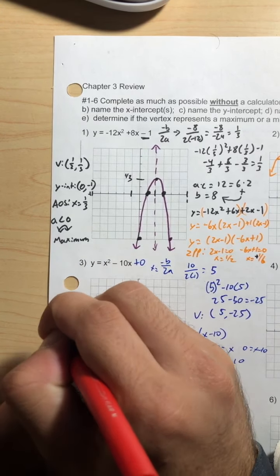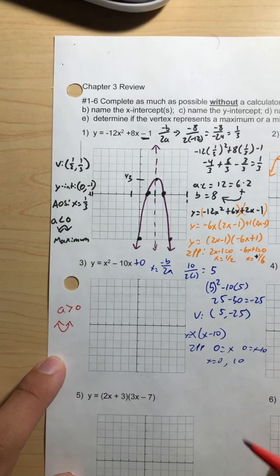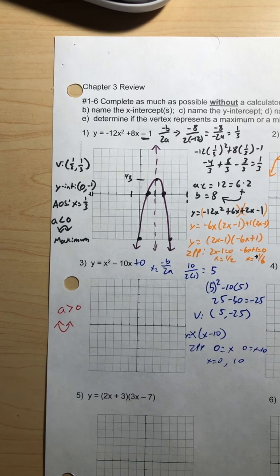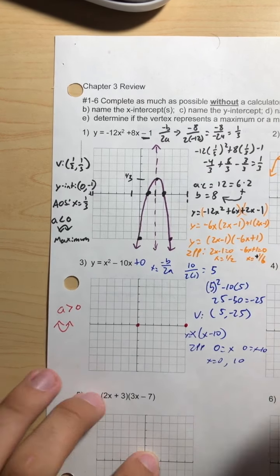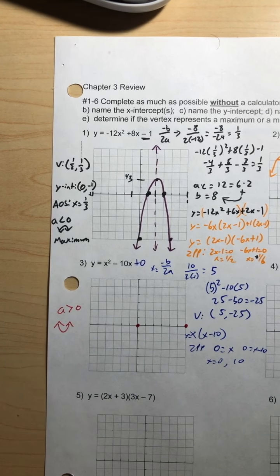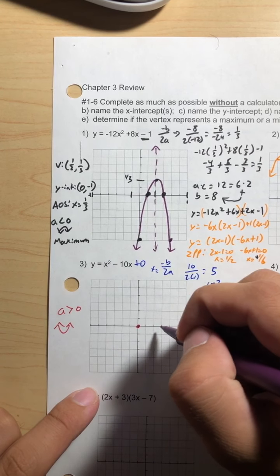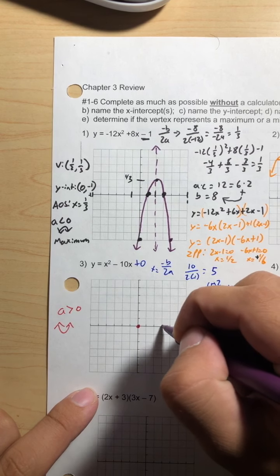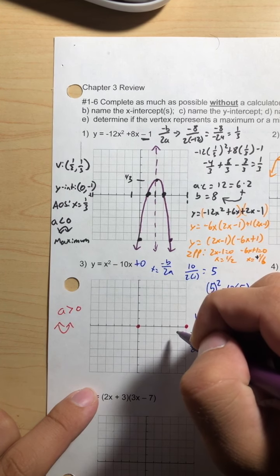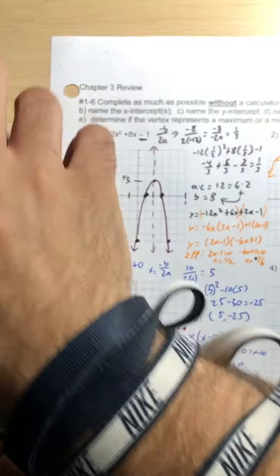A is greater than 0, so I'm going to open up. So with all this information, I'm going to plot my 2 x-intercepts, 0 and 10. My vertex is going to fall right in the middle there at 5. Let's see, probably should have put 10 there, but that's okay.